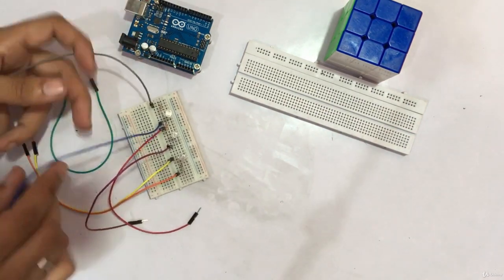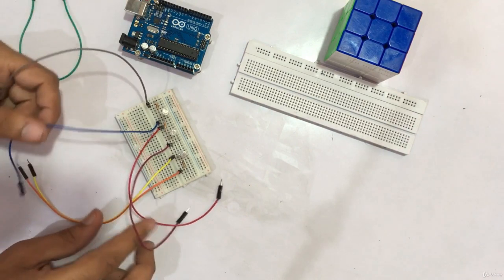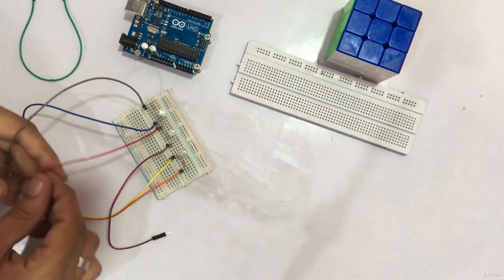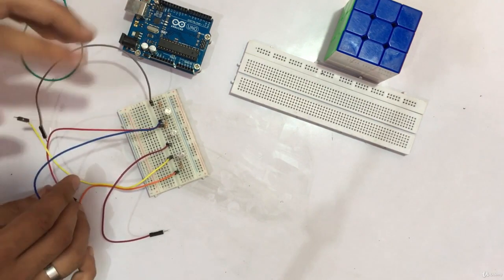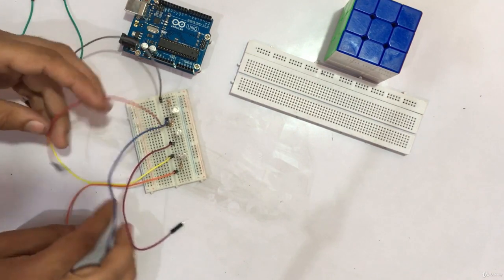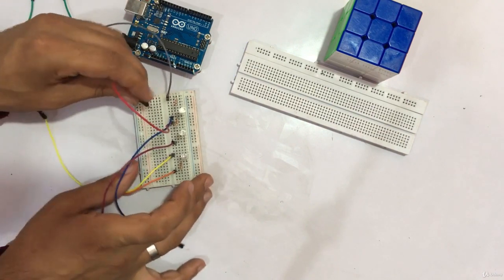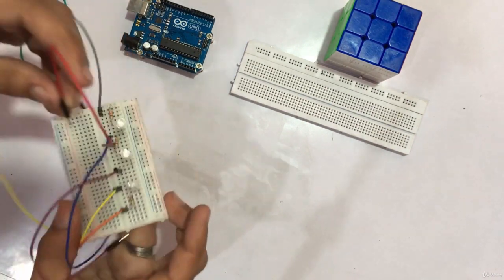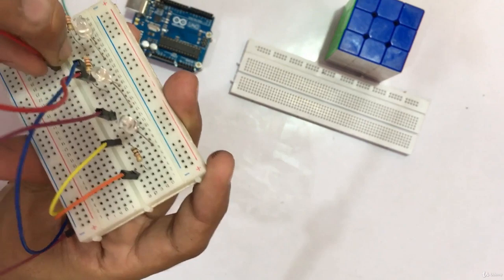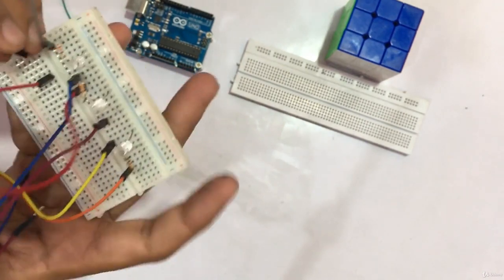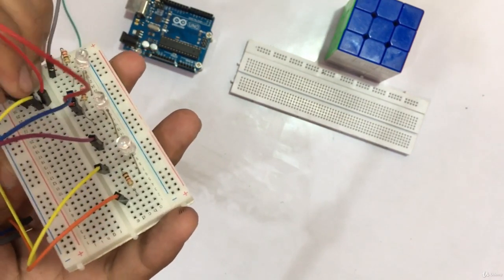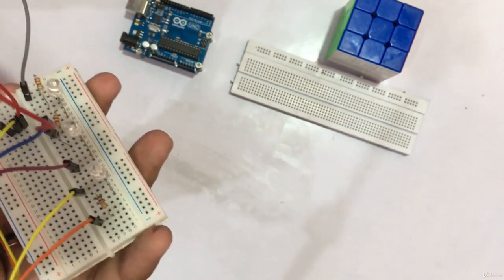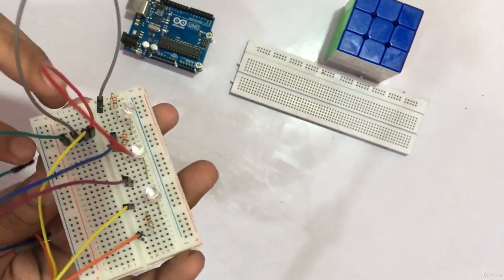Here the gray, the red and the yellow wire are for ground, as we have the upper part on the left side. So connect these 3 wires to a common point here on the other side. 1, 2 and 3, and connect another jumper wire here.